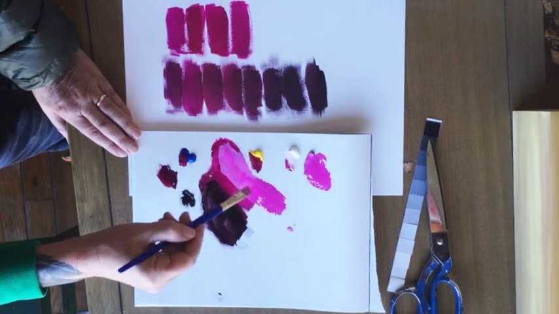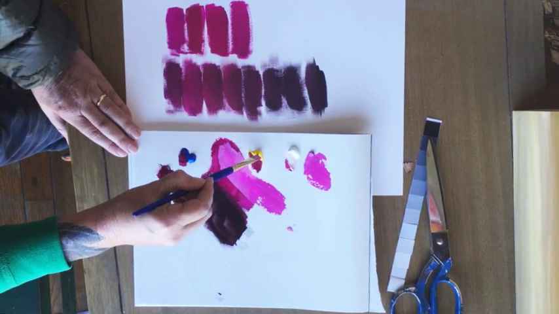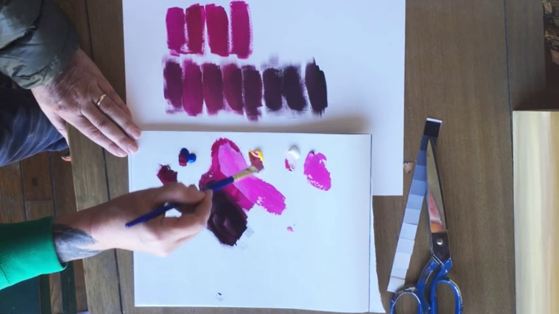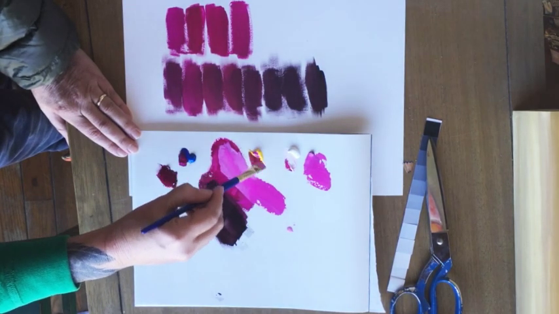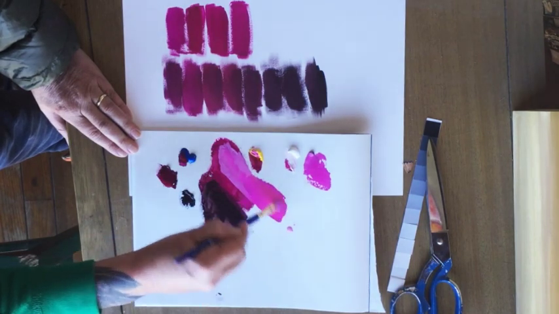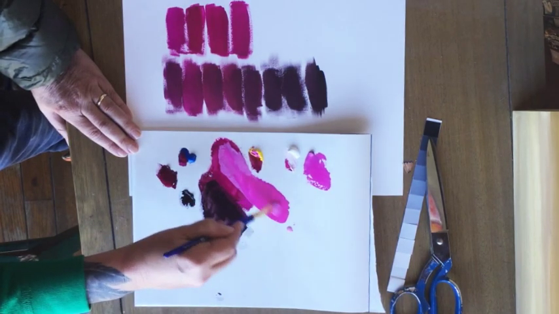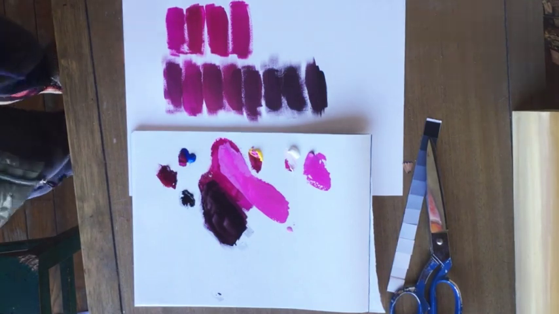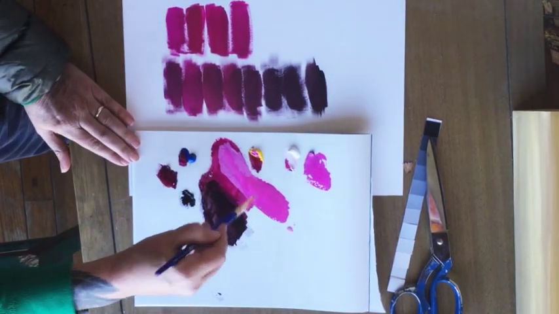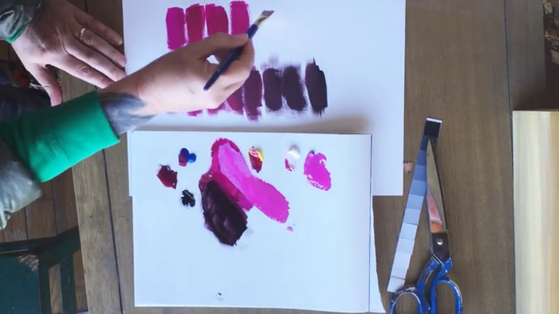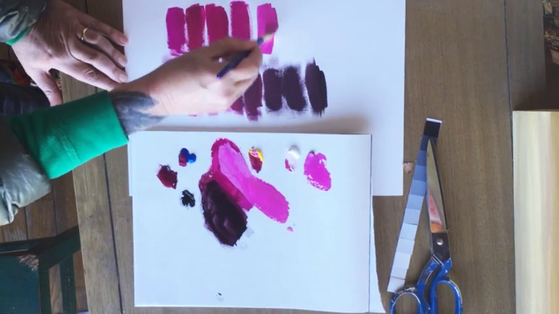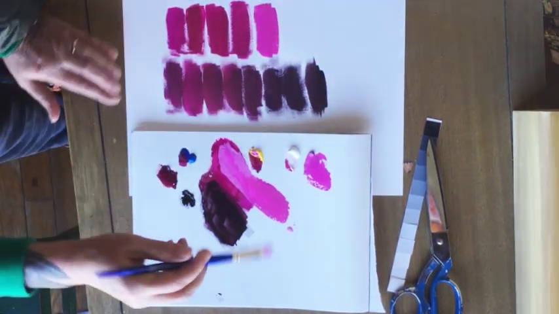So this right here is too cool. In order to warm this up a bit, I've got to add some yellow. And you can see now that I did this, and can we see it? Yes, we can. You can see that this is now falling into the same family as what I've had so far. So there we go, beautiful.